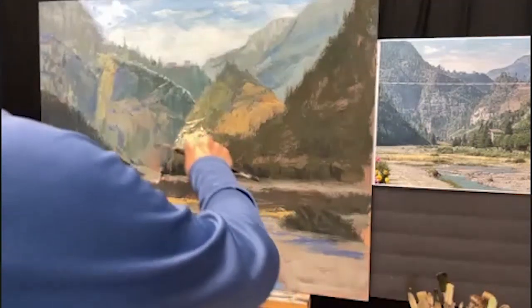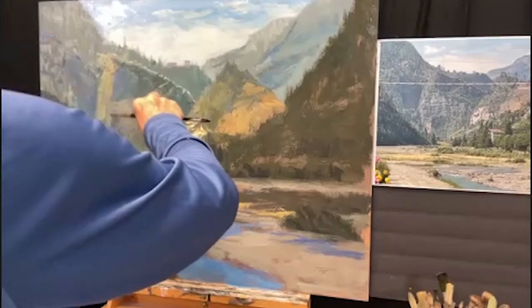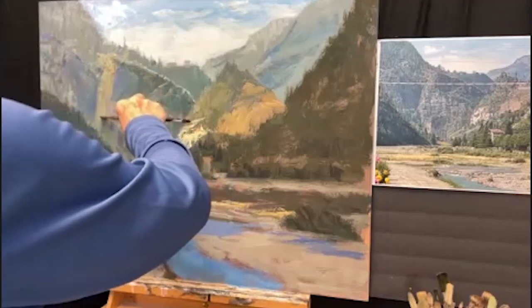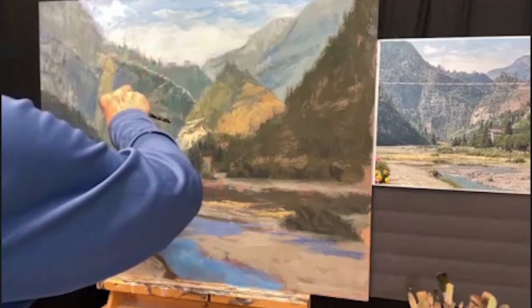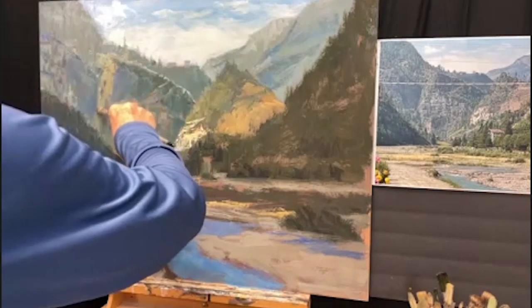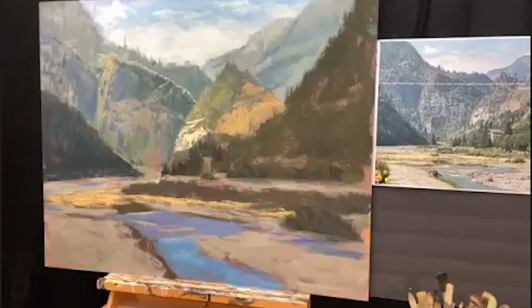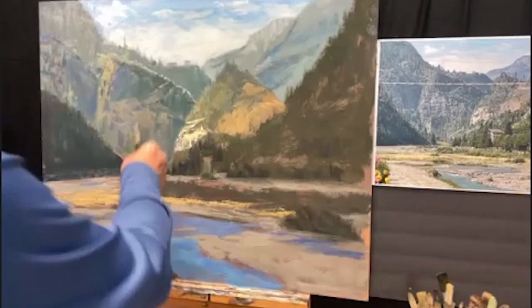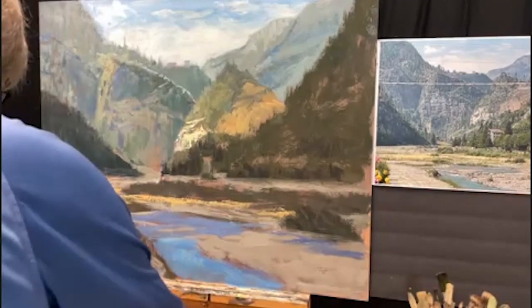Probably going to start getting a little thicker in a little bit too. Standing back, value-wise, things are starting to shape up. Could add a lot more light in here, but I'm going to add that with a knife, and not right now.